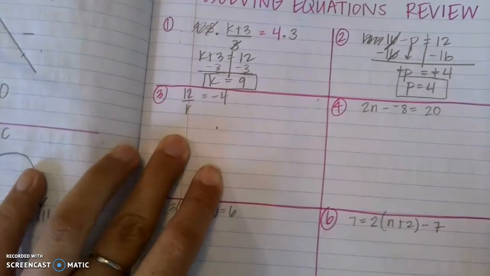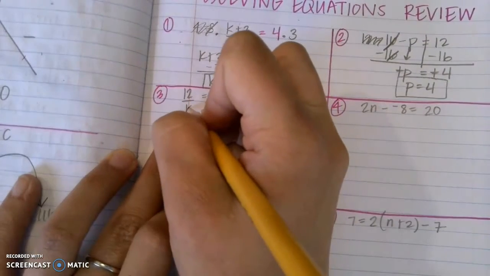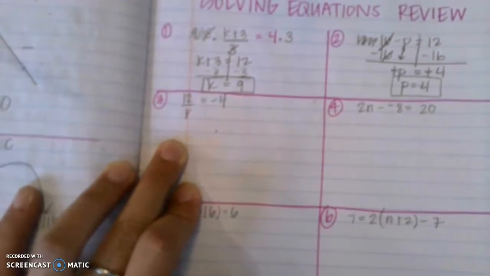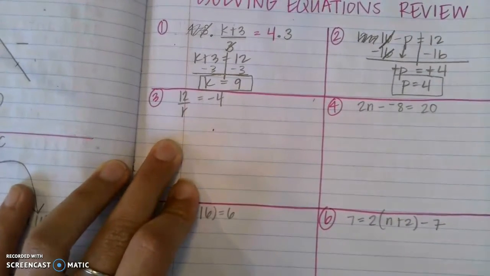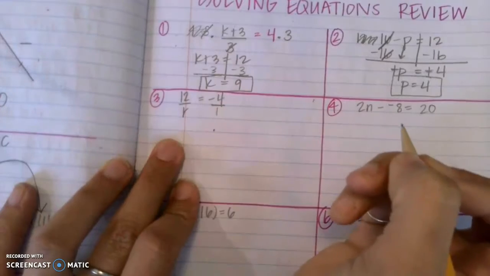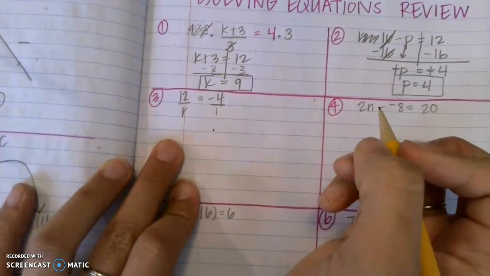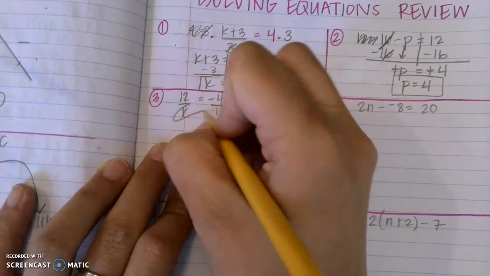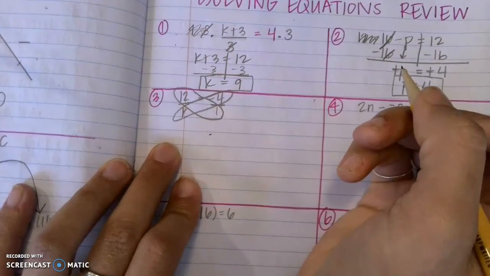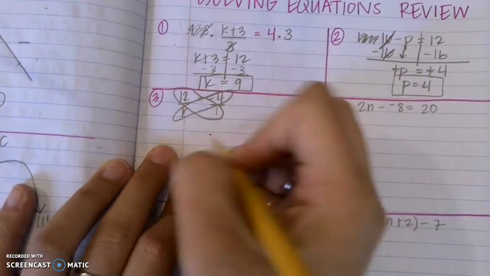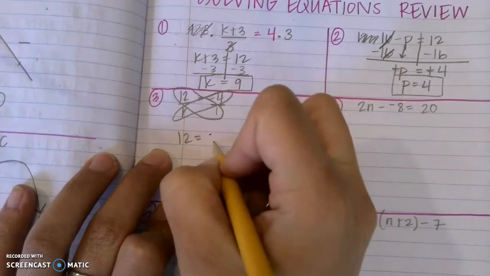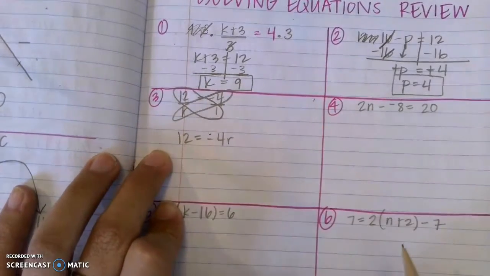Moving right along. Here I have 12 divided by r equals negative 4. Now what we can do is turn this into a cross multiplication problem. This is what I would do to solve this one. You can put this over 1. And then we can cross multiply, or do the butterfly method, to solve here. And that's what we do when we multiply. So 12 times 1 is 12, and r times negative 4 is negative 4r.